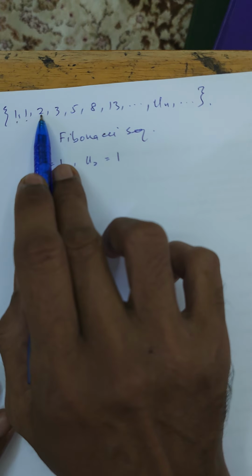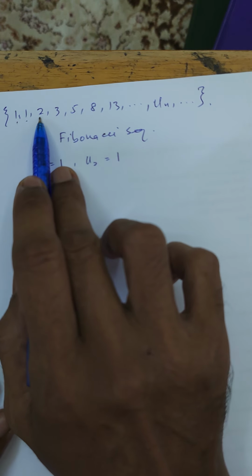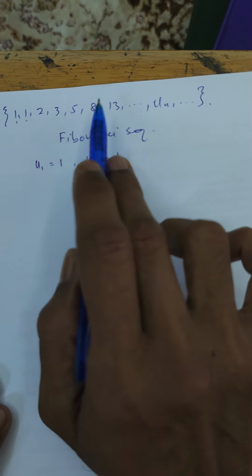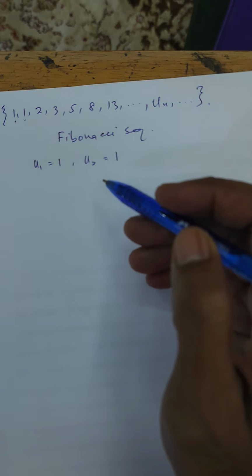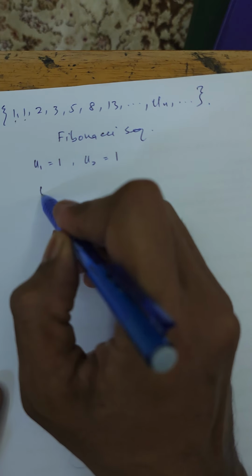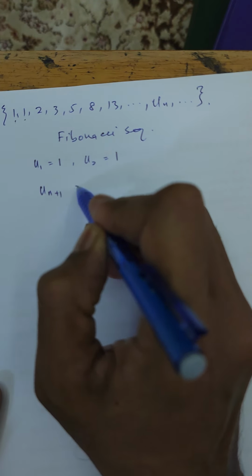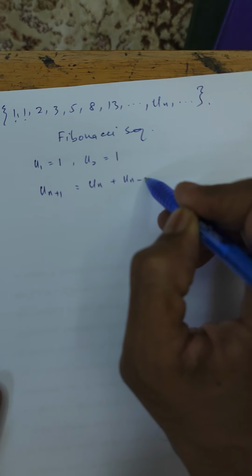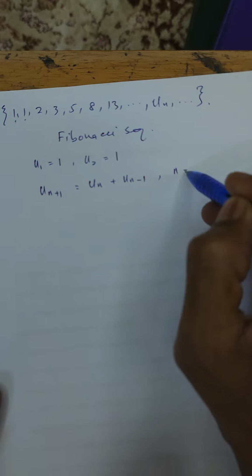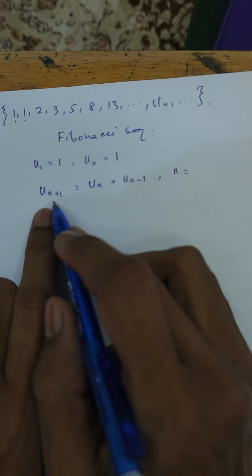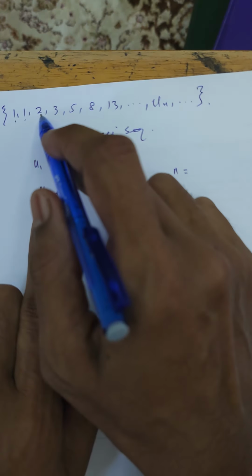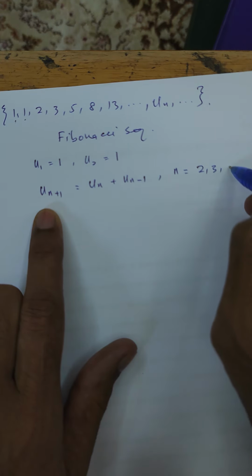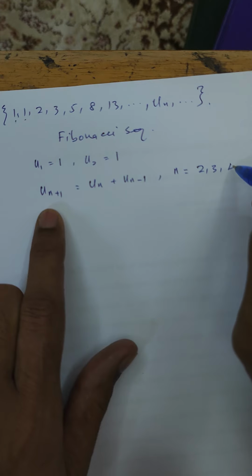For 3, you need to add up these two previous terms to get that 3, as well as 5, as well as 8, and so on. So which means we have un plus 1 equal to un plus un minus 1, for n equal to 2, 3, 4, and so on.